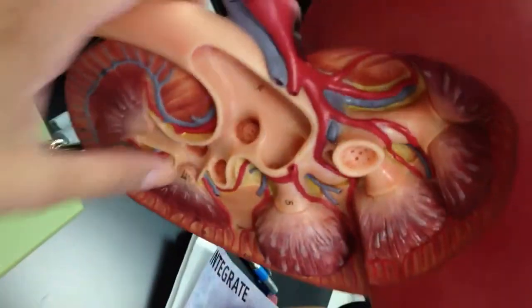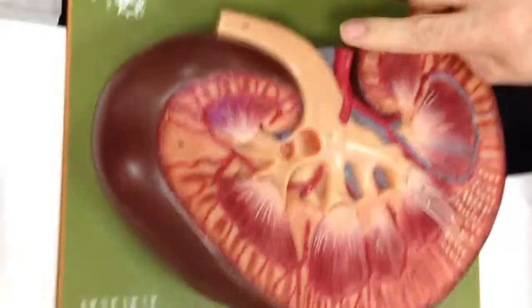Let's apply this to the kidney. Let's go with this then. Go with that one? I like this one. Okay. Also, we can show it on this. Okay. Well, since you guys are all there, let's just do this one.